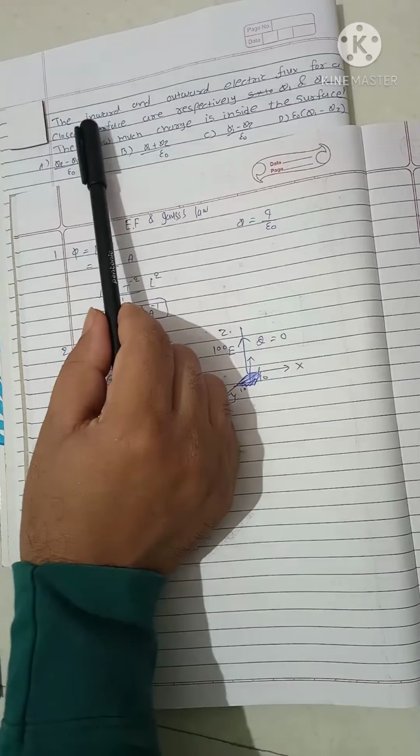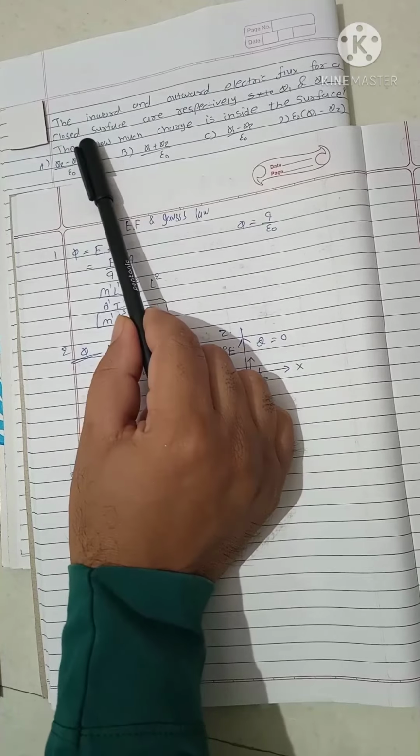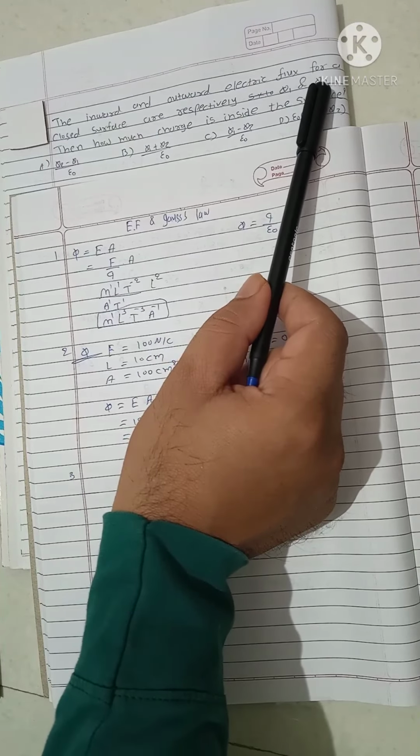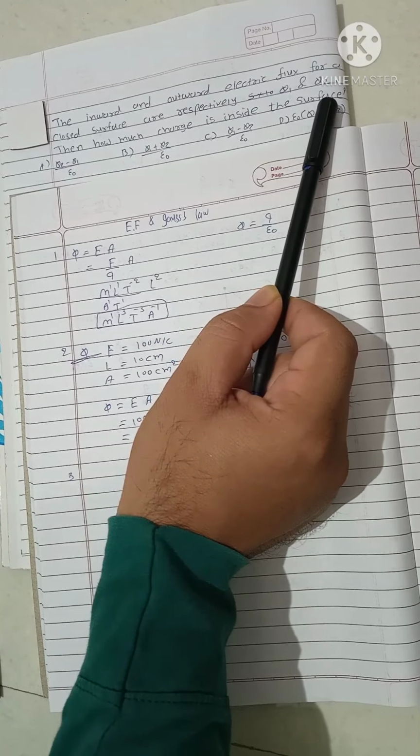Next MCQ: the inwards and outwards electric flux for a closed surface are respectively phi 1 and phi 2. Then how much charge is inside the surface?